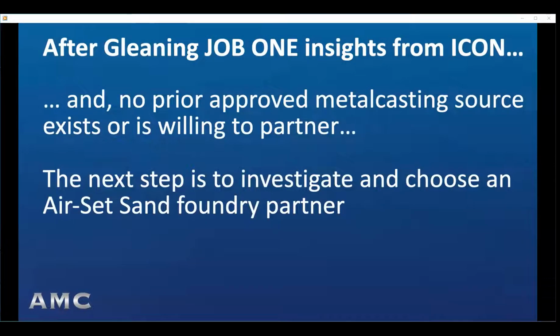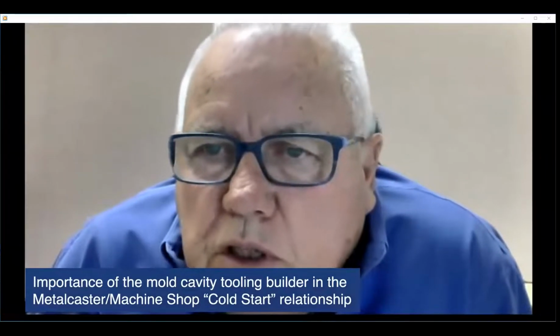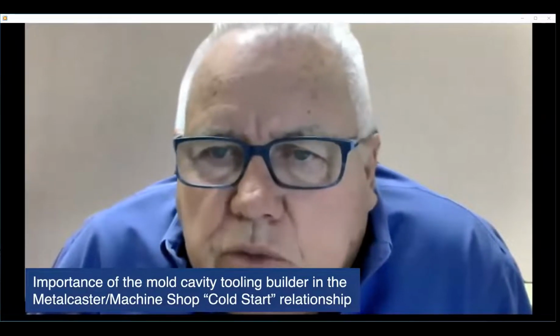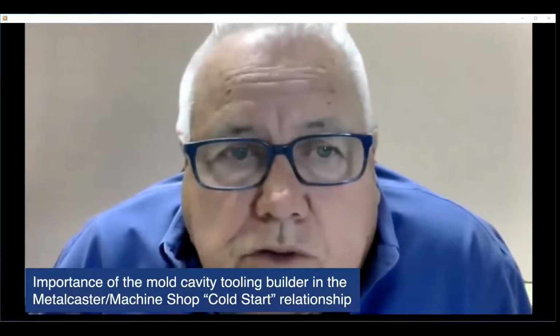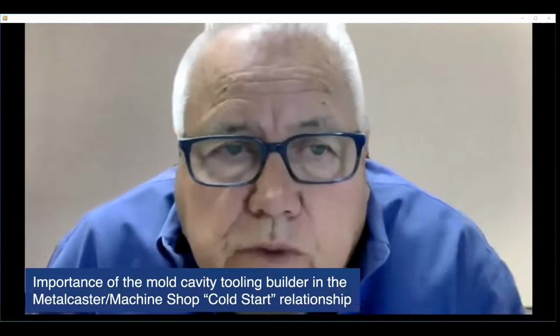As Mike said, after gleaning as many Job 1 insights as possible from ICON, and assuming a prior approved metal casting source is not identified or not willing to partner, the next step is to investigate and choose an AirSet foundry partner. In that choice, it is critical to investigate the capabilities of mold cavity tooling builders that a foundry partner candidate would choose. Typically, metal casters partner with tooling builders who have their own separate businesses.